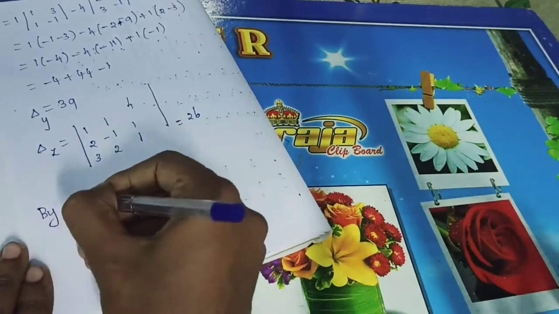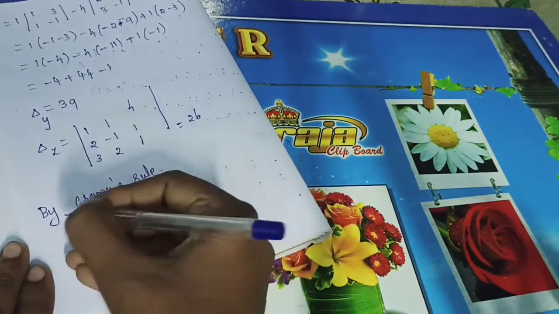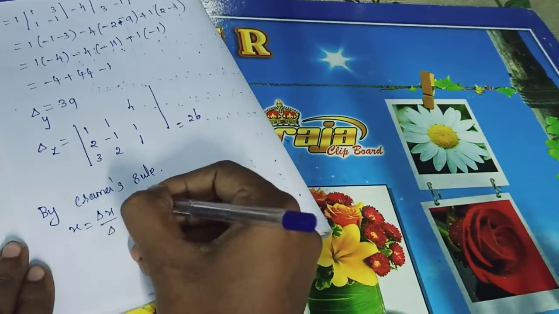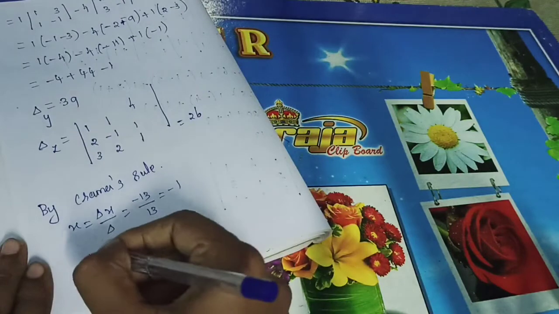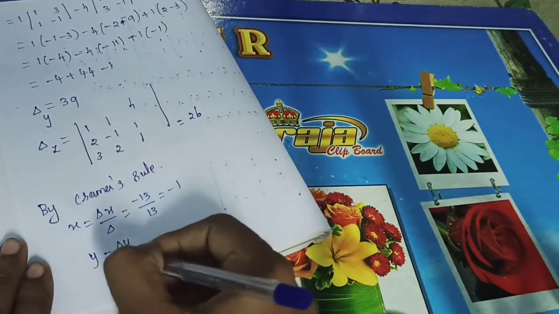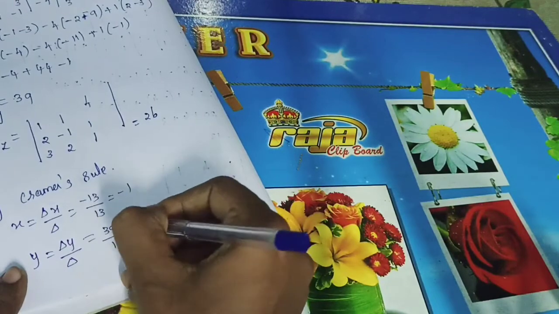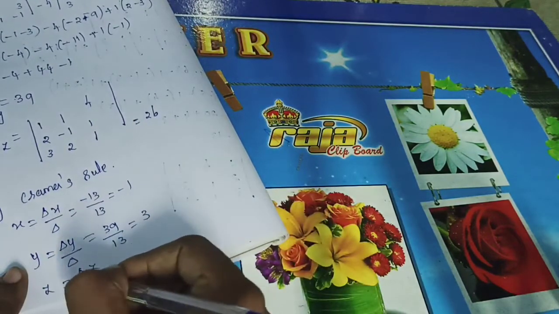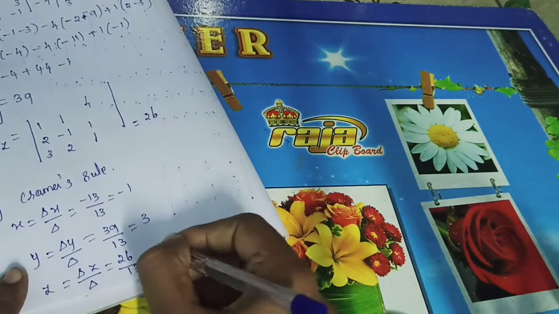Now apply Cramer's rule. By Cramer's rule, what will happen? X is equal to delta X by delta. Delta X value is minus 13 by 13, equal to minus 1. Then Y is equal to delta Y by delta. So 39 divided by 13, you will get 3. Then Z is equal to delta Z by delta. You will get 26 by 13, that is equal to 2.